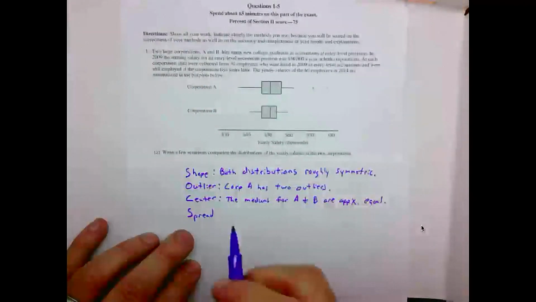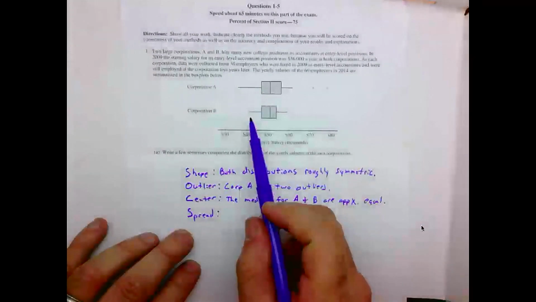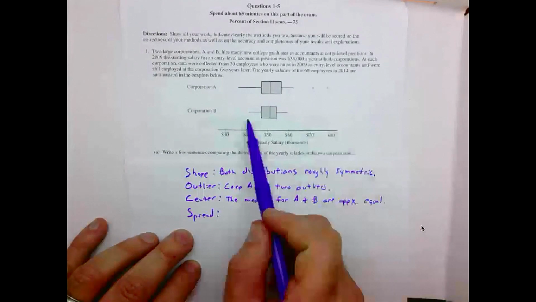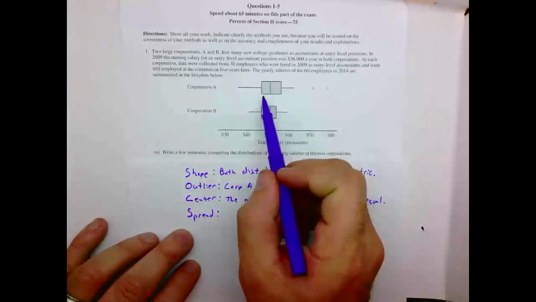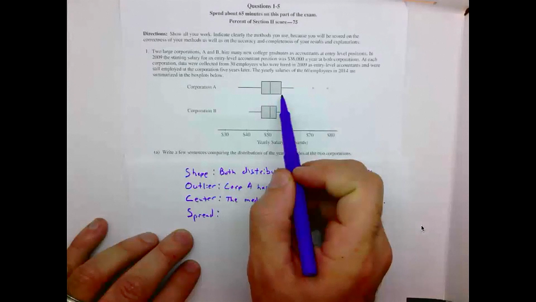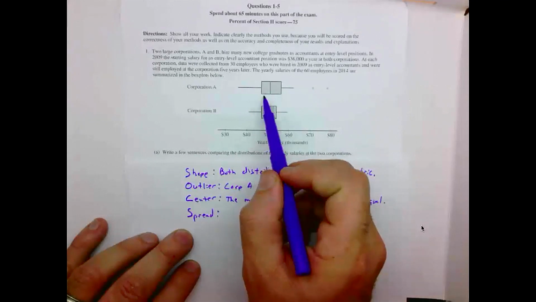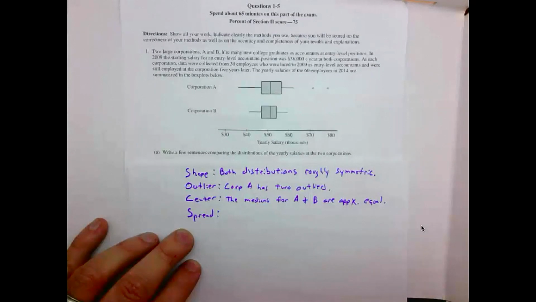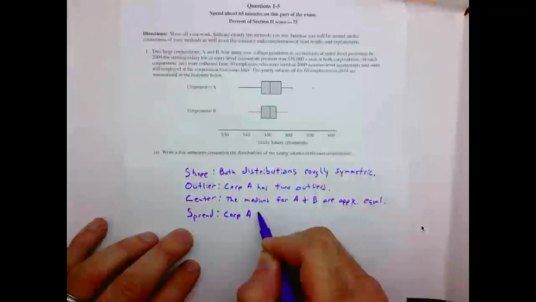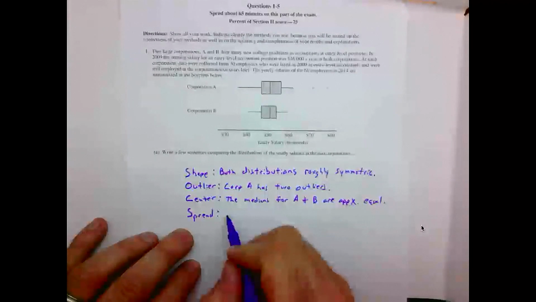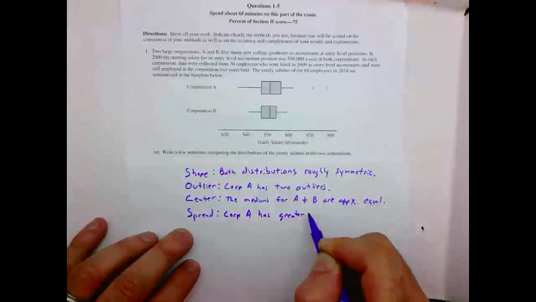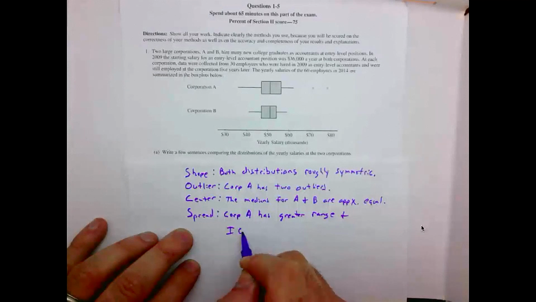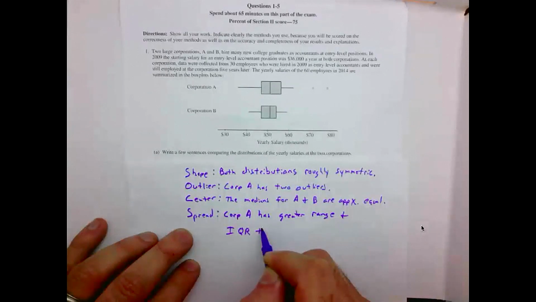All right. Spread. Well, range is one measure of spread, and you can see Corporation A has a greater range than Corporation B. IQR, the distance from Q3 to Q1, is another measure of spread, and Corporation A has a greater spread in that regard as well. So Corp A has greater range and IQR than Corp B.